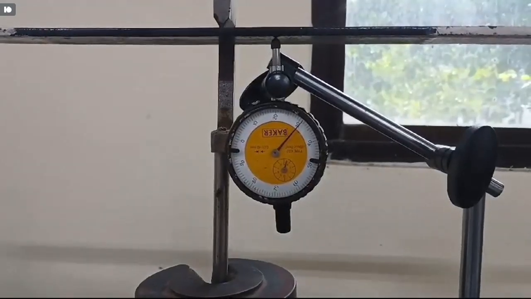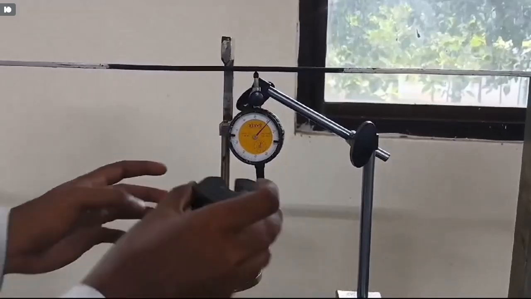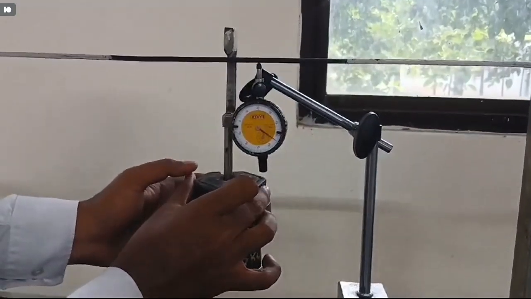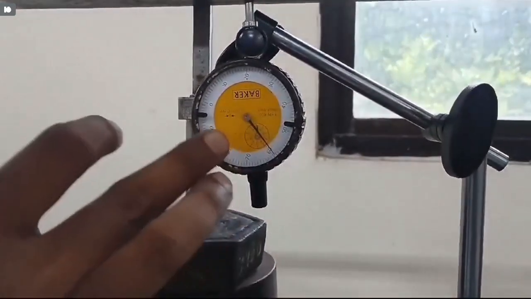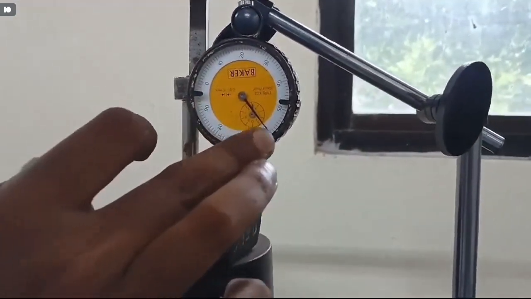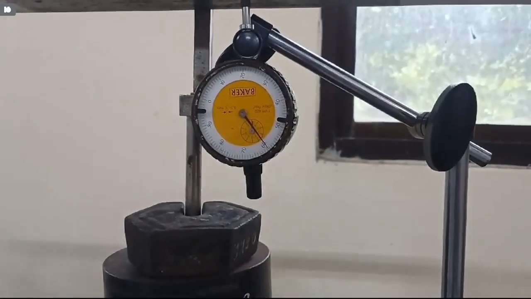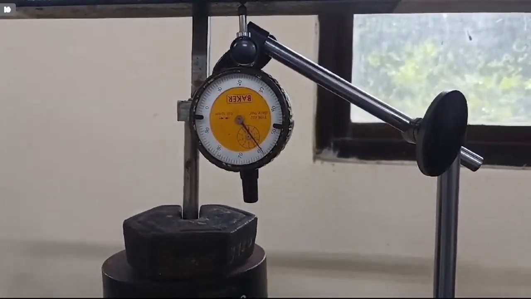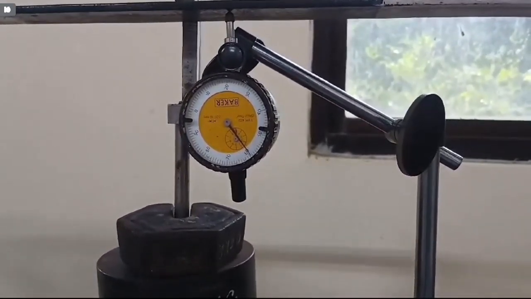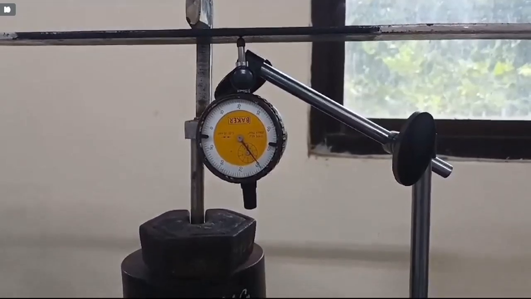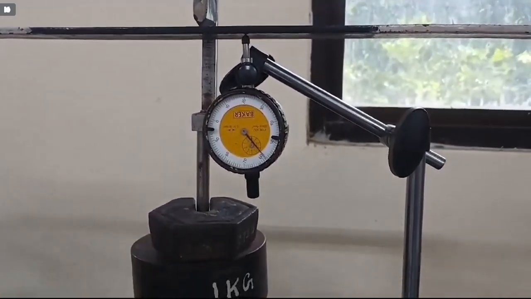Throughout this process, it's important to handle the weights carefully to ensure their placement does not disturb the beam setup. The gradual application of the load helps to identify the beam's elastic limit, if applicable, and highlights how the material responds under increasing stress. The recorded deflection values at each load step provide critical data for understanding the beam's behavior, calculating material properties, and evaluating structural performance.